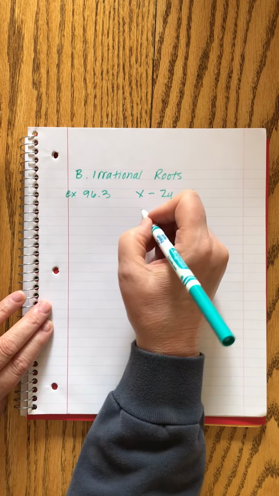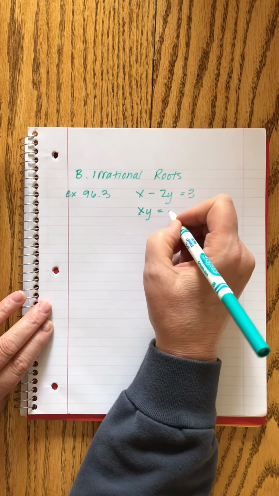And my marker's running dry. It's starting to have that scratchy feeling.